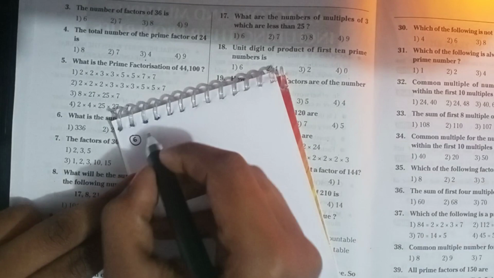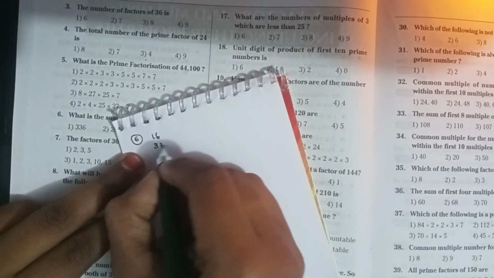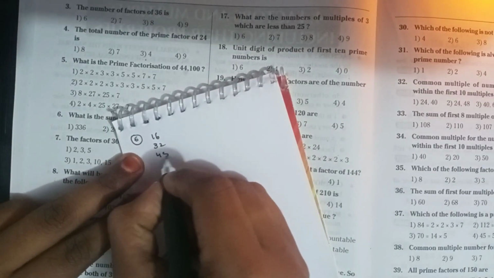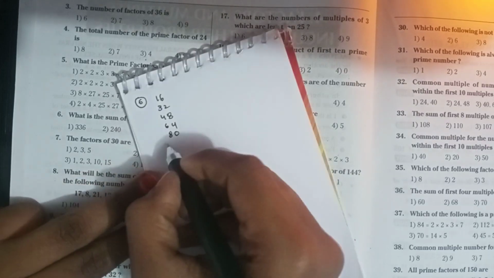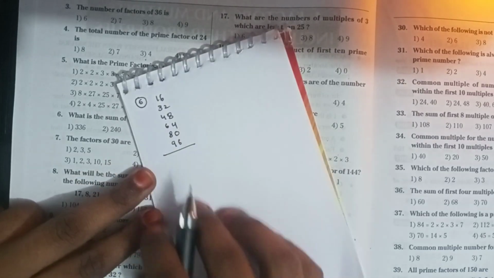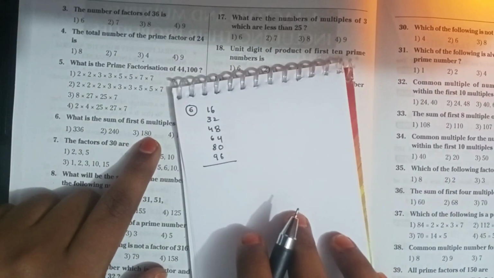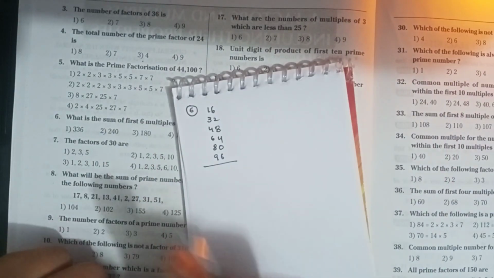And multiples of 16 are: 16 1s are 16, 16 2s are 32, 16 3s are 48, 16 4s are 64, 16 5s are 80, and 16 6s are 96, right? So these are all the 16 multiples, the first 6 multiples of 16. Then we have to add this.